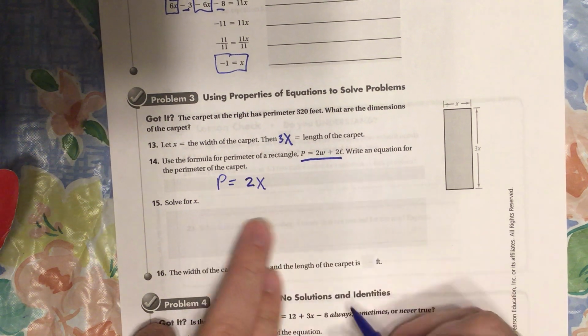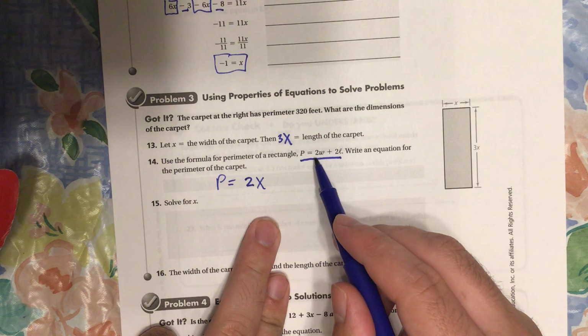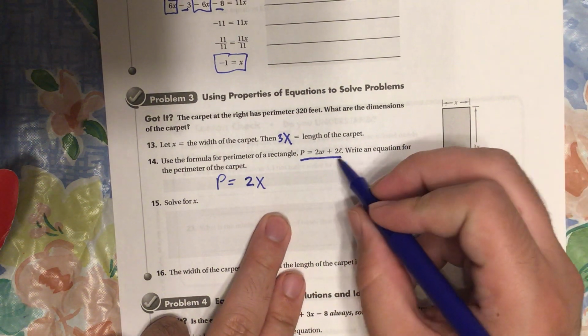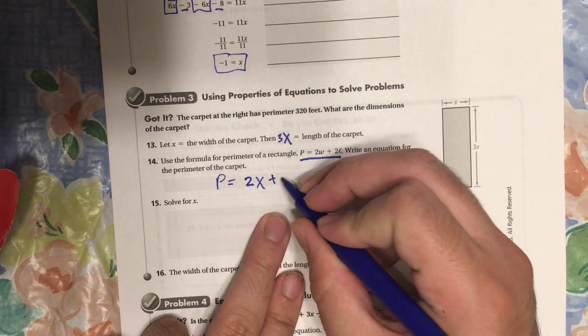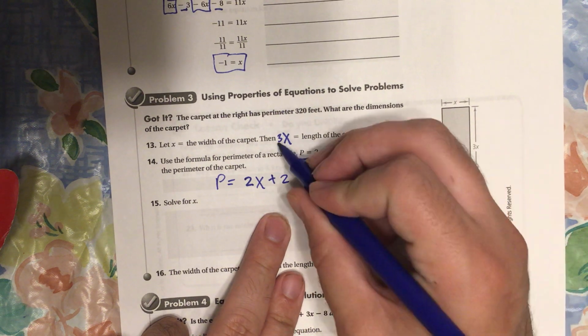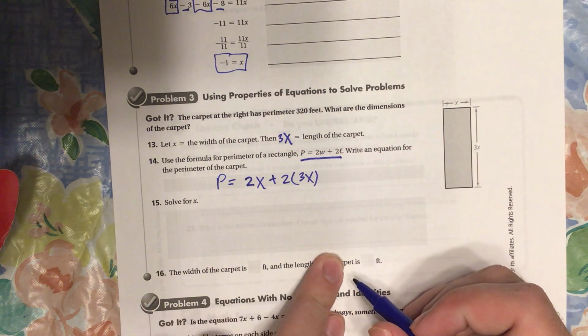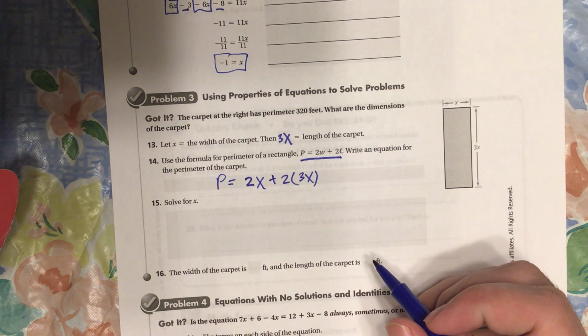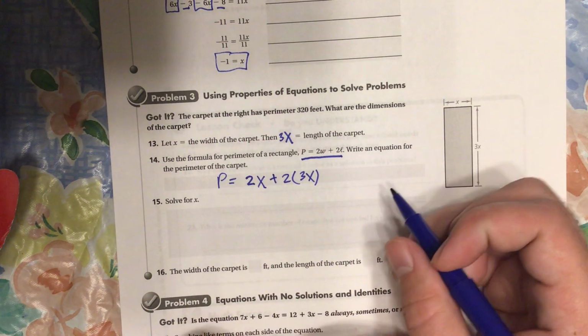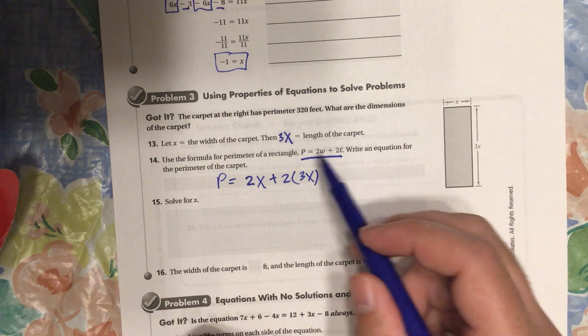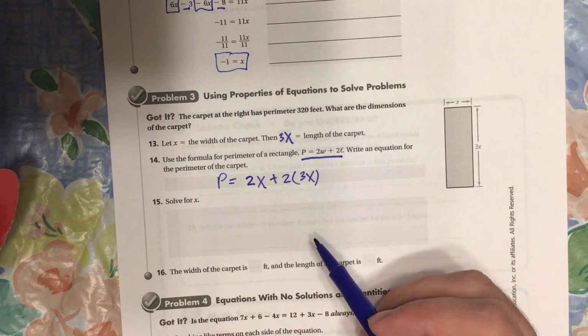2x. Okay, it was 2w, but now it's 2x plus 2, and now L is actually 3x. I want to use a parenthesis here just so it's not 2 and a 3. It's not 23. It's 2 times 3x. So that is like the general formula here for this perimeter.